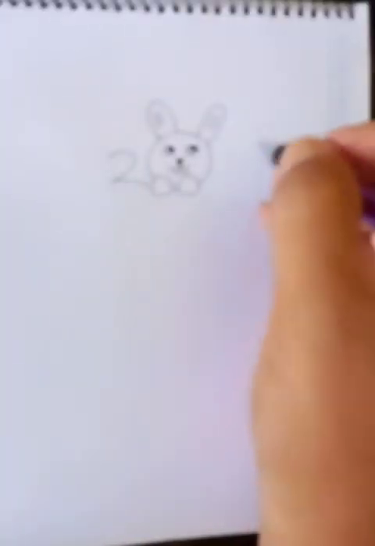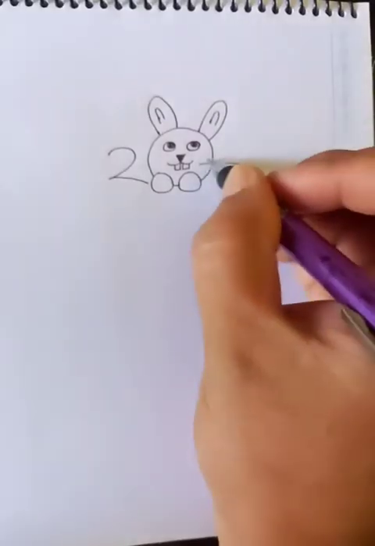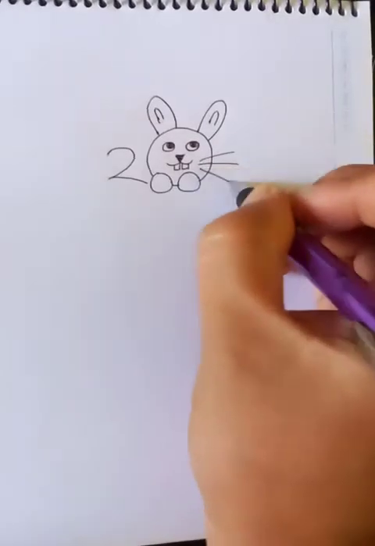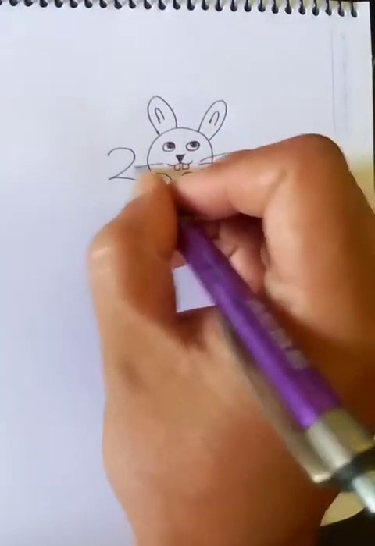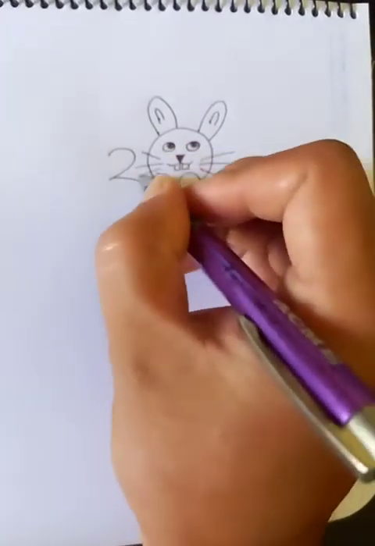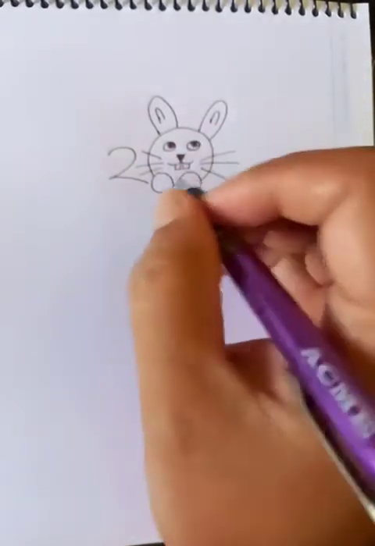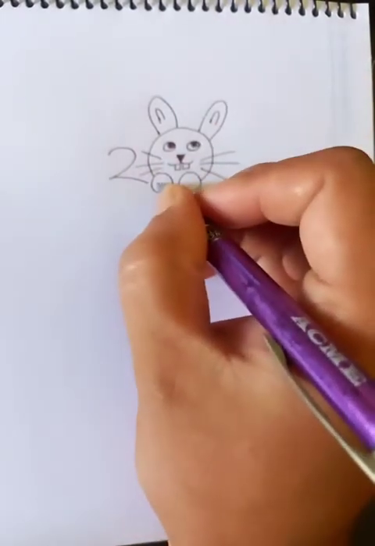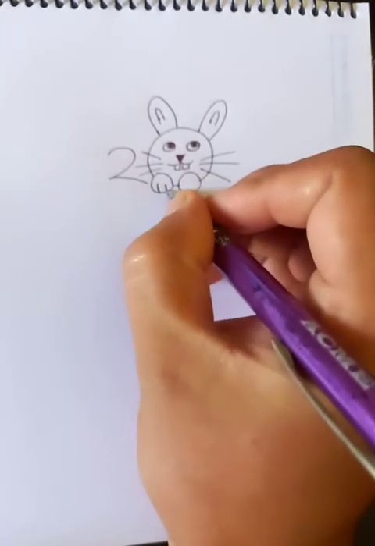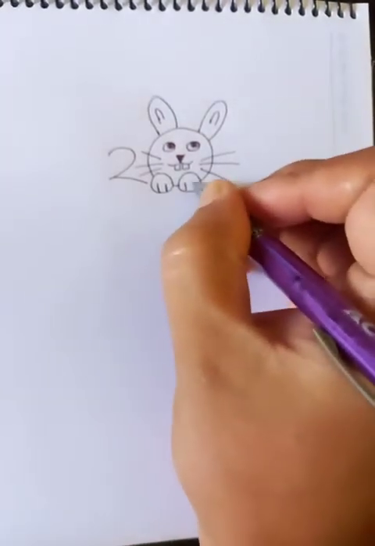All right. A little bit more detailing here. We see the left side and the right side. So the front two legs are here. This is getting visible, the front two legs.